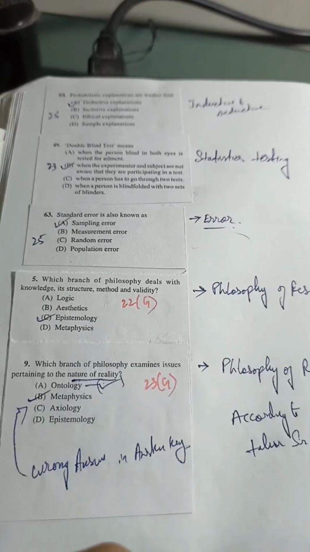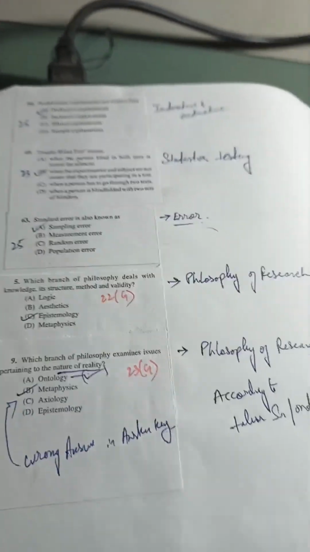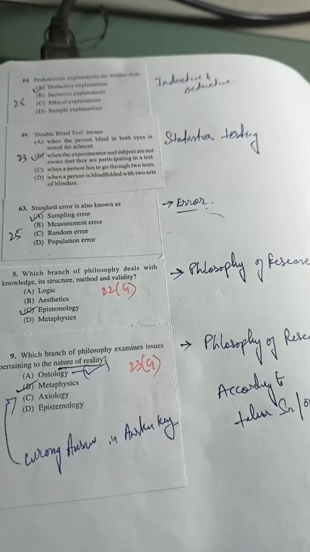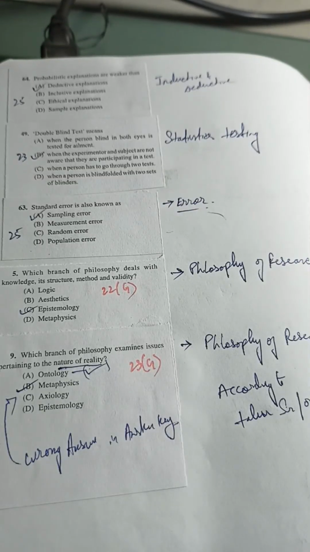Then coming back to our PYQ series of research. Yes, we have discussed this, the ex post facto. Now moving to the last few questions of research. Probabilistic explanations are weaker than deductive explanations. Now next we have statistical testing.